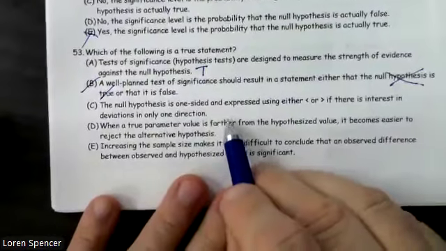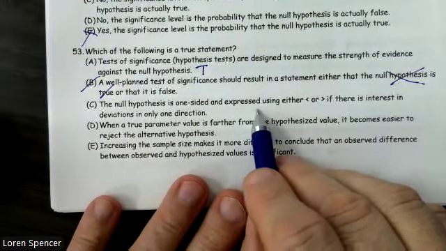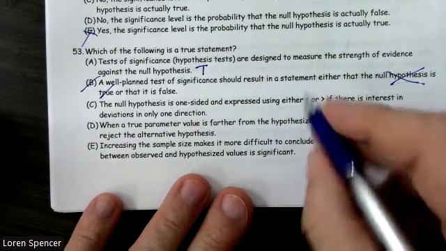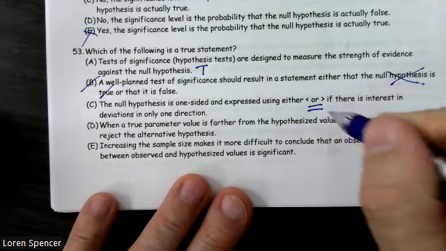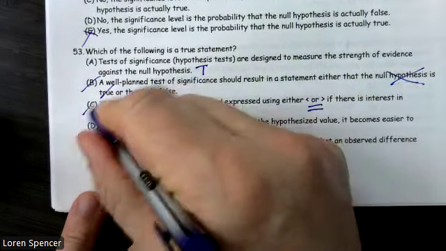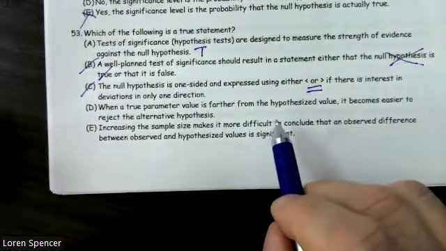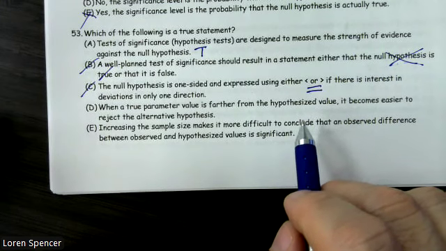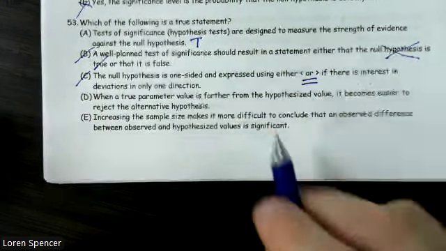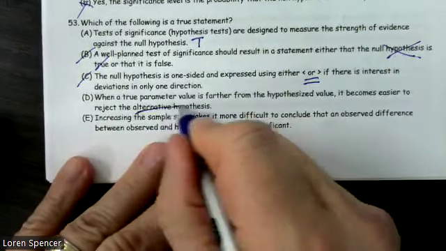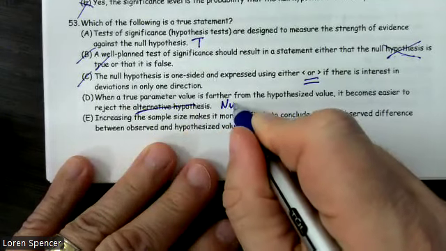The null hypothesis is one-sided and expressed using either. No, the null hypothesis is always an equal statement in AP Stat. When a true parameter value is farther from the hypothesis, it becomes easier to reject the alternative. No, it becomes easier to reject the null.